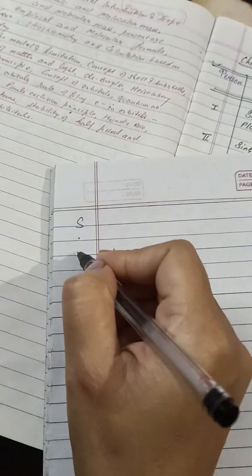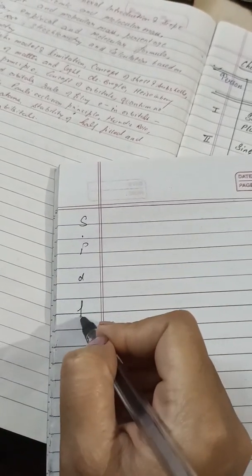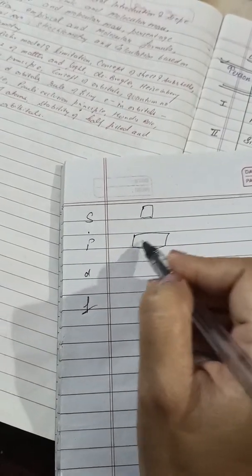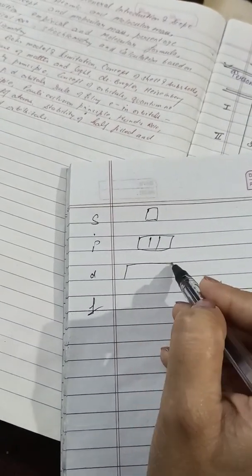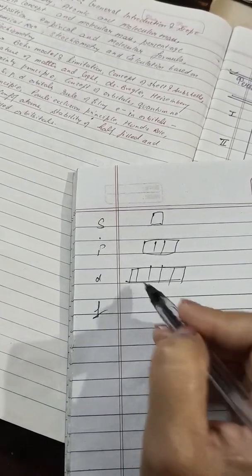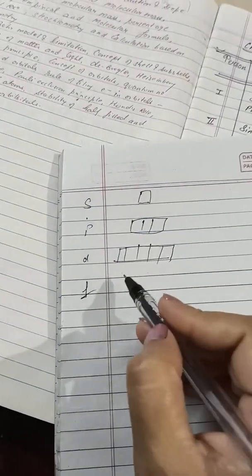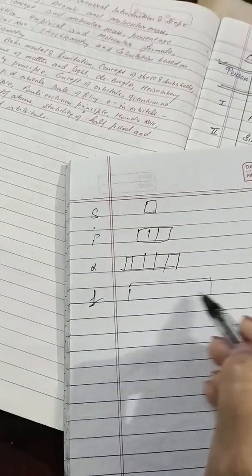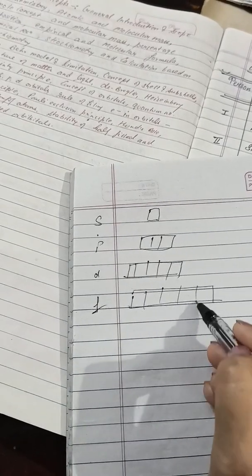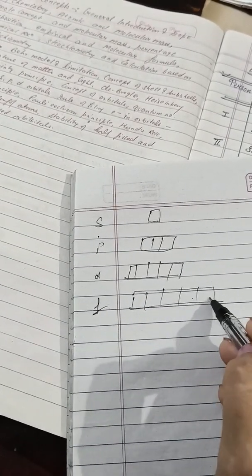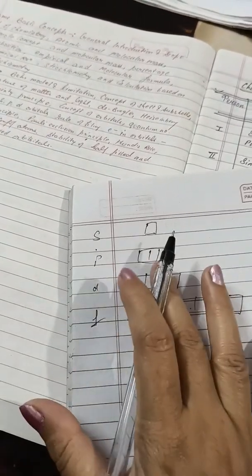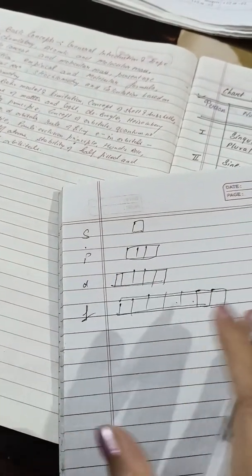Okay, chemistry is very easy. Now, these are the orbitals present in SPDF.